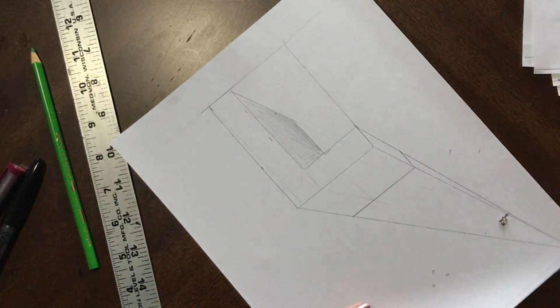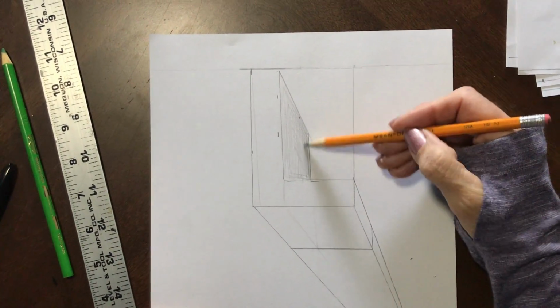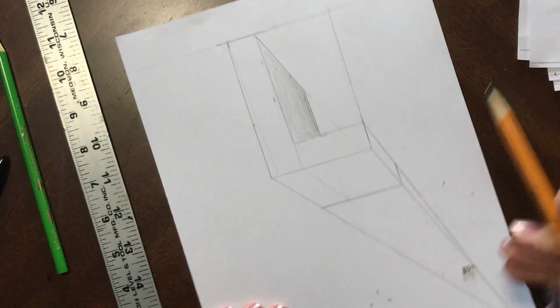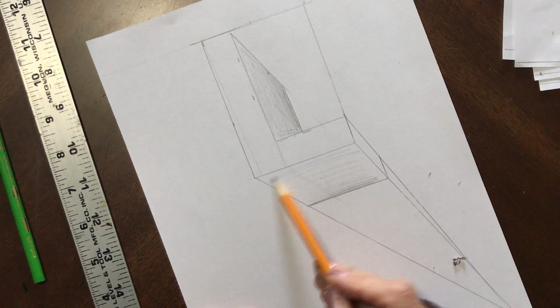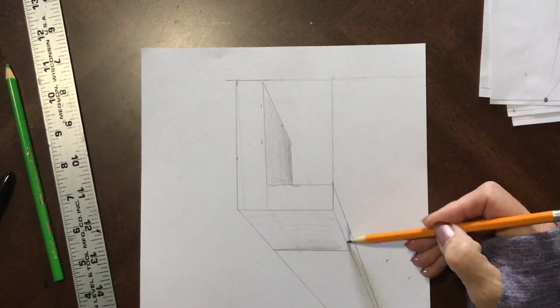So this is darker because this is further away. And as it gets closer, I'm going to have it lighter. This is further away, I'm going to have it lighter. This is further away, and I'm going to have it lighter.